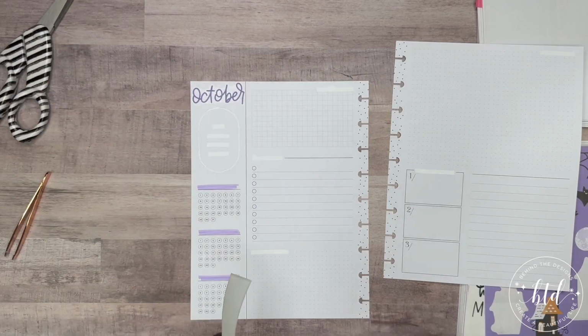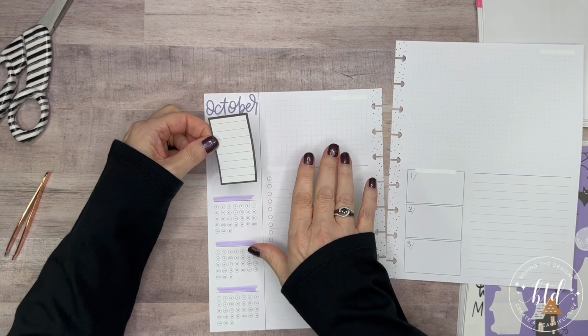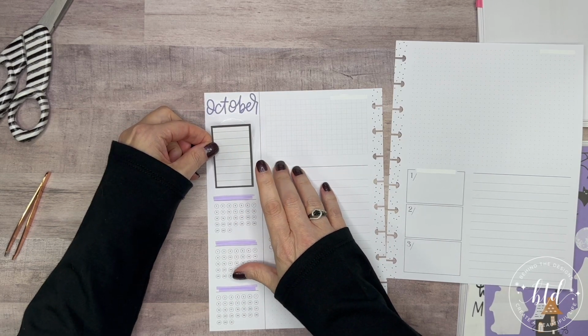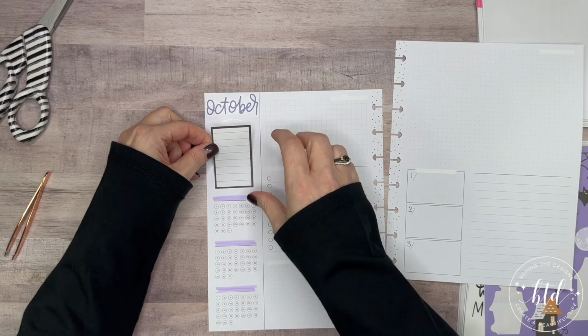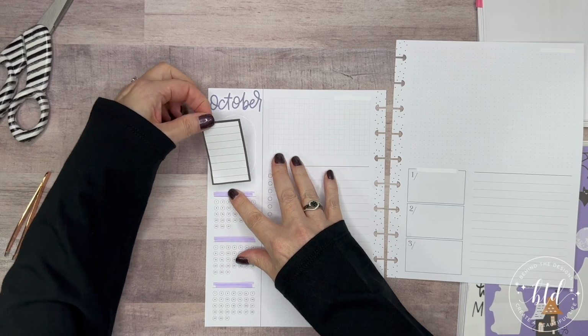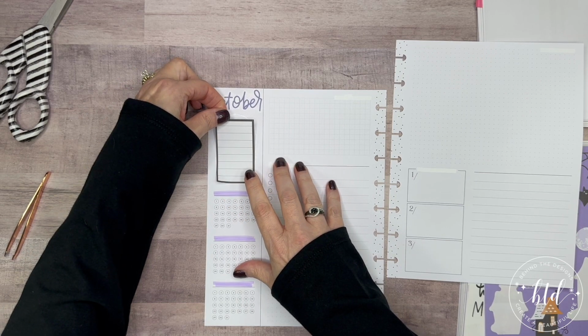So now that I know what space I have available for the header, I know, because I have an idea of what I want to do. I'm going to try and get this on as straight as possible. Because as you know, once you stick it down on one of these whited out areas, it doesn't look so well.